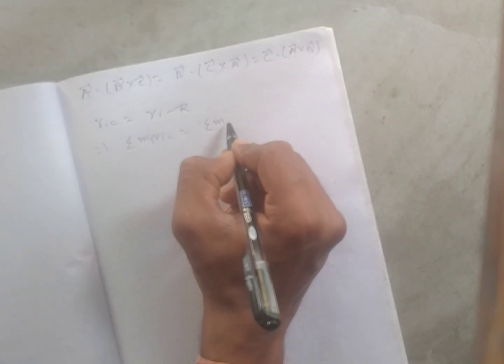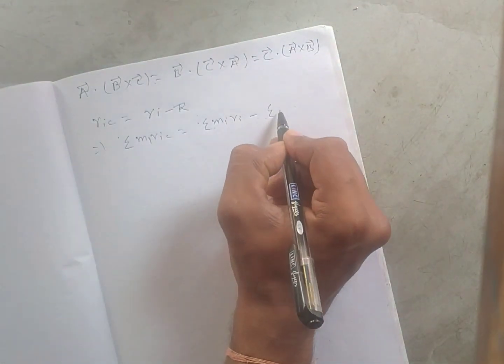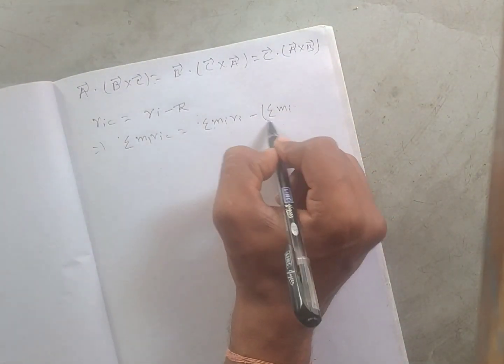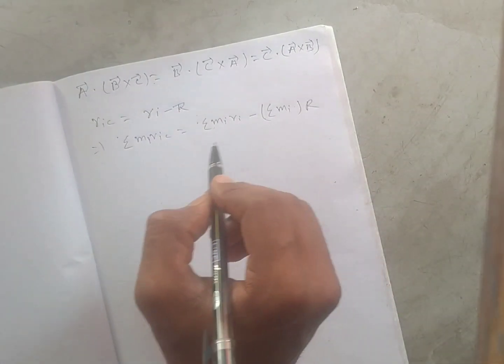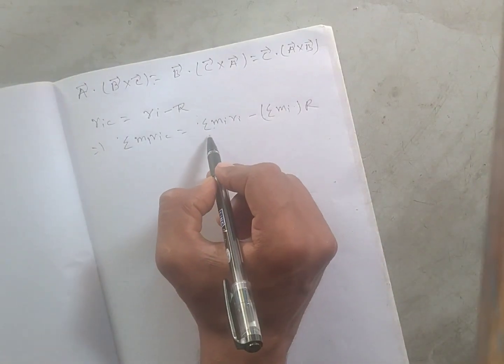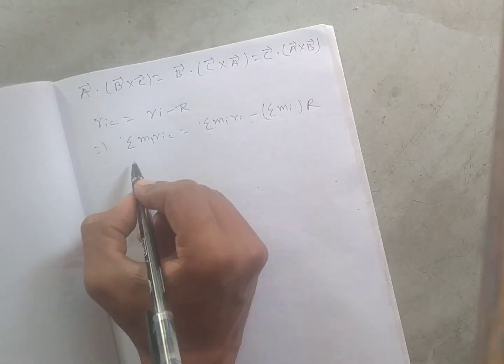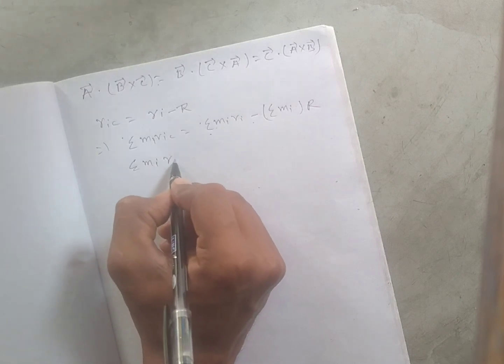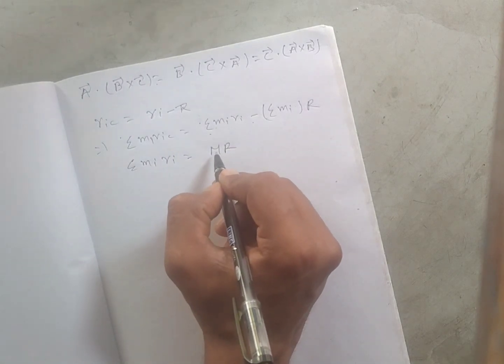We note that Ric equals Ri minus the position vector of the center of mass, and this implies that sigma mi Ric equals sigma mi Ri minus sigma mi times R. But sigma mi Ri is mR, where m is the total mass of the system.